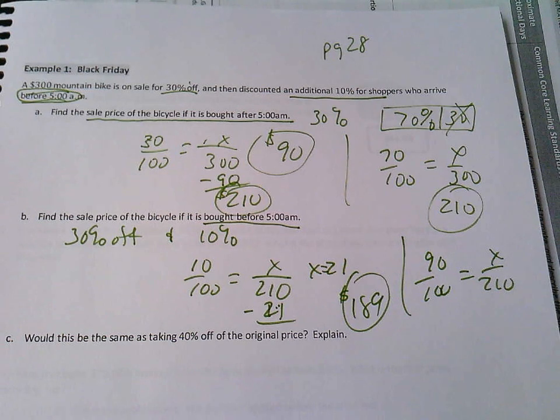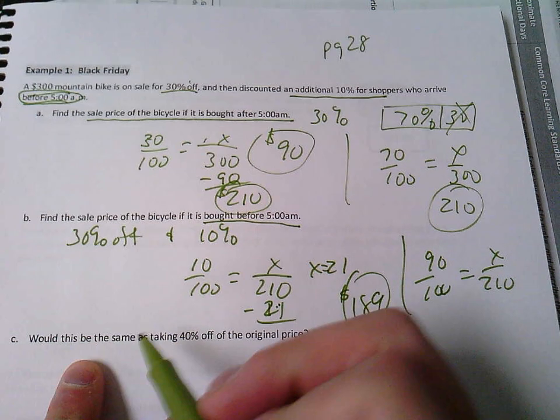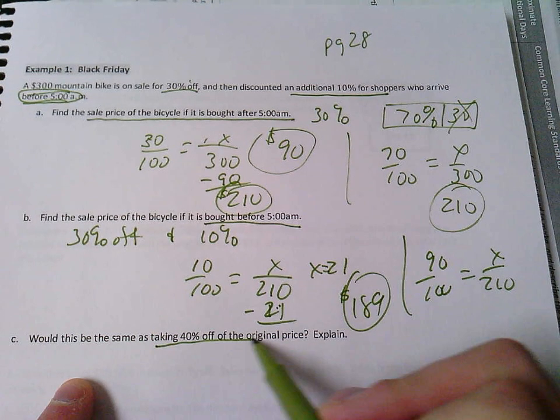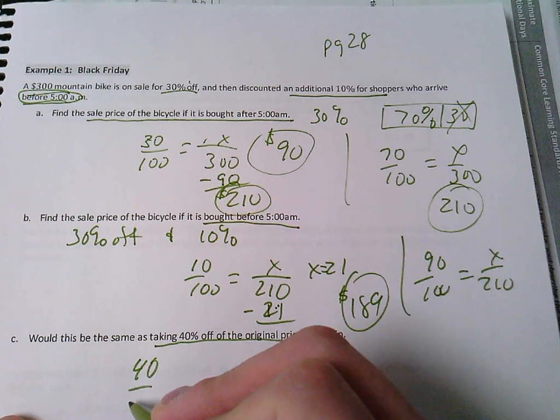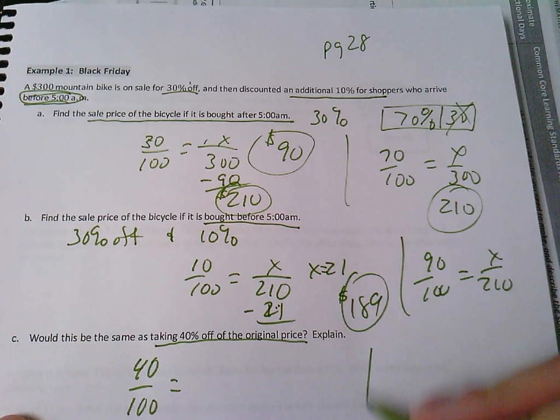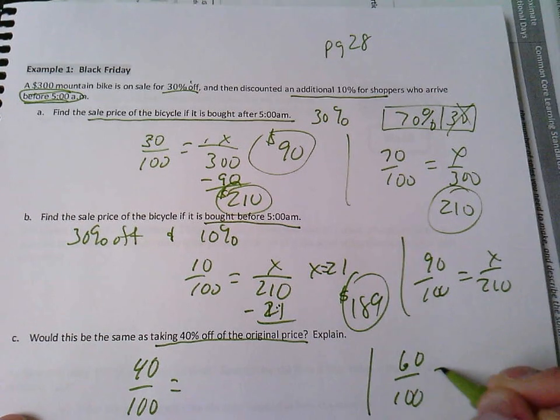Now, the question is, would this be the same as taking 40% off the original price? Well, let's try going back to the original price and take 40% off. Or, if you're thinking about it the other way, if you take 40% off, you're paying 60% of the price.